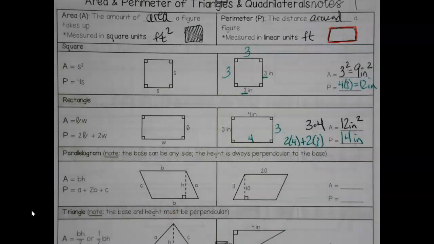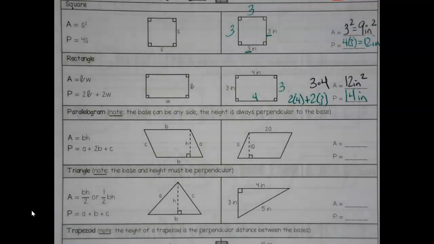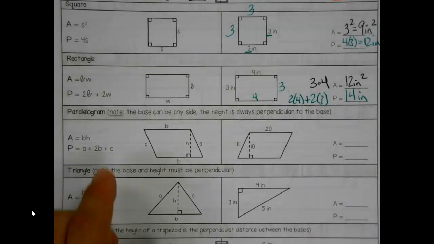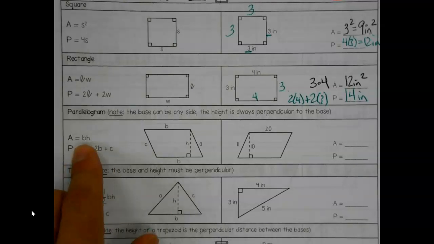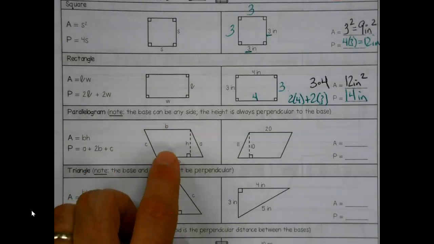Those are probably the ones we're most used to. Triangle probably comes in a close third. But as far as some of these other ones go, like the parallelogram here, okay? Now this is where it gets a little more interesting. So base times height, but the base can be any side.